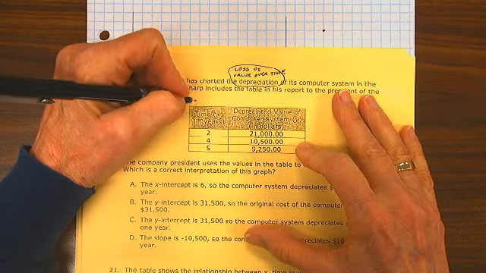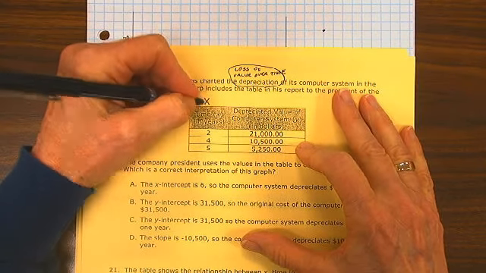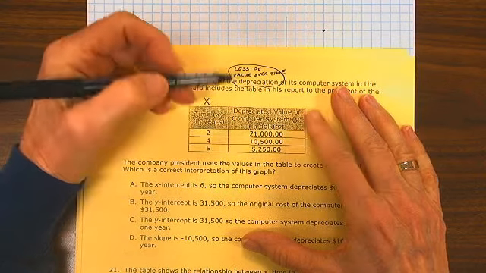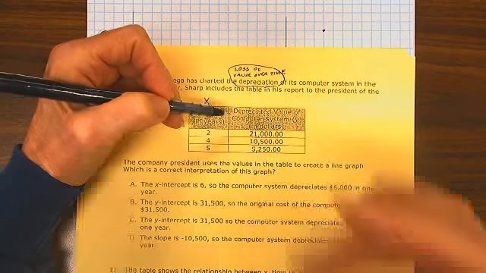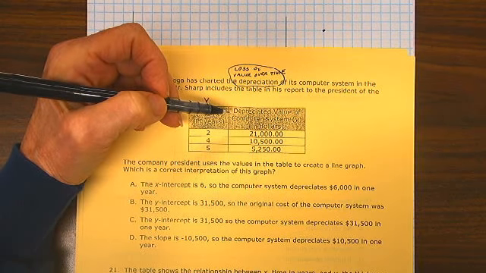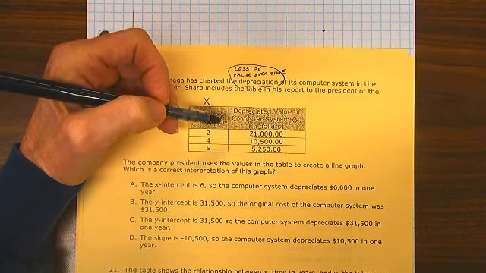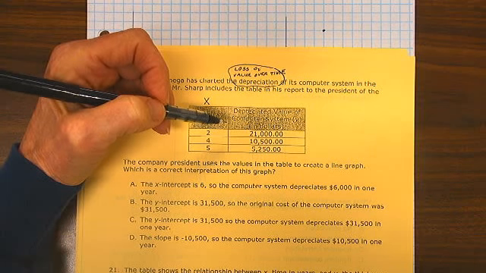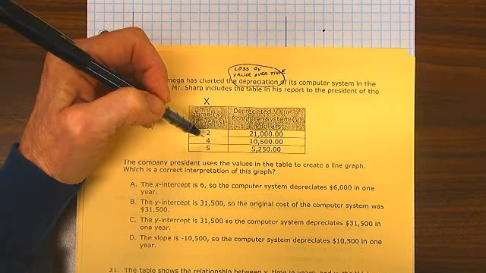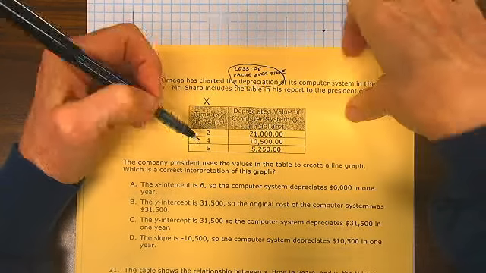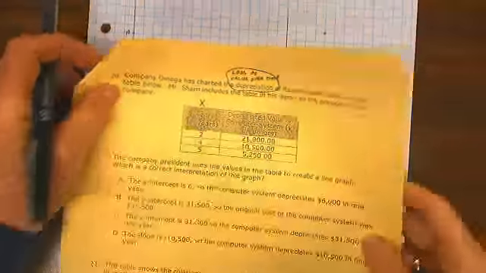Time is the independent variable, or the x-axis. The depreciated value is whatever it is. We assume this is a linear function. So we could graph this. How would we graph it?